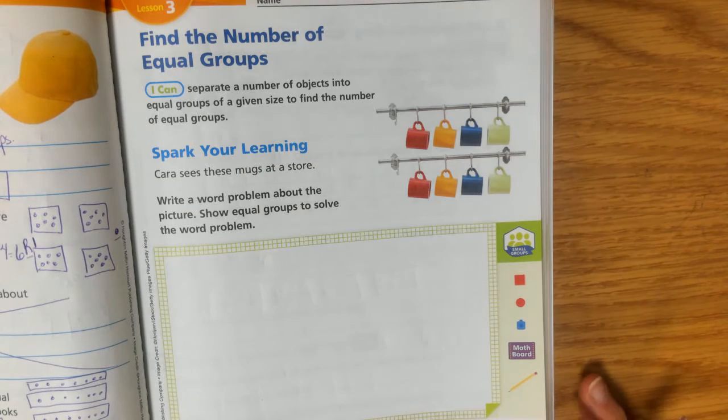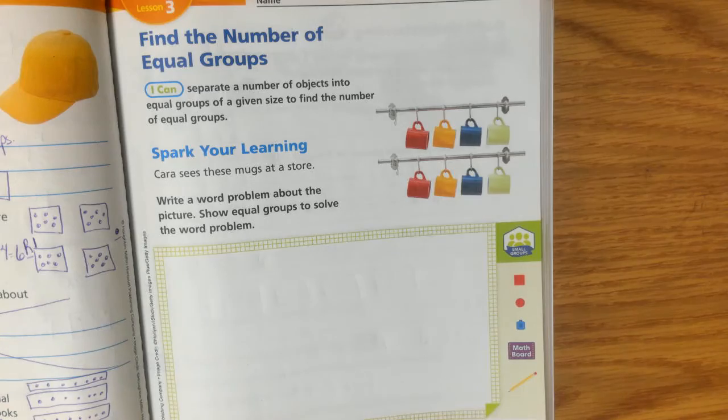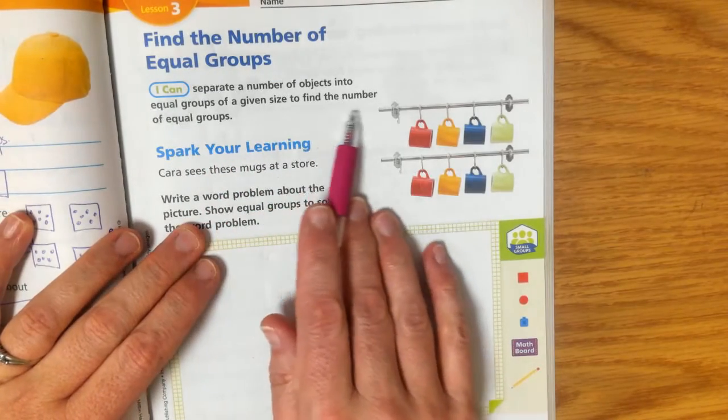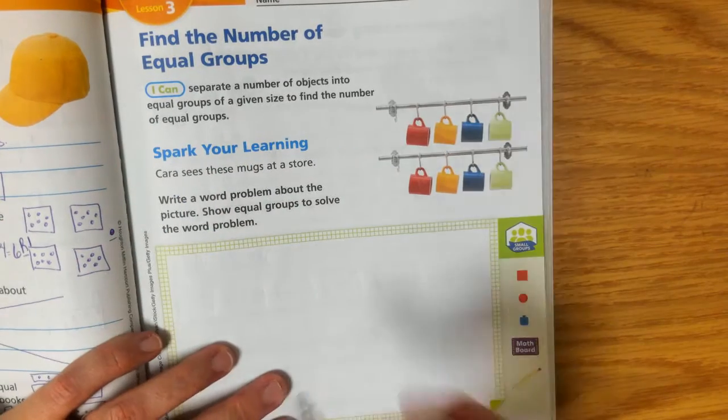We're going to be doing Module 6, Lesson 3. We're going to be finding the number of equal groups. Last time we had the number of groups and we were figuring out how much went in each group. This time we have the number in each group and we have to find out how many groups there are. So we're going to be able to separate the number of objects into equal groups of a given size to find the number of equal groups.